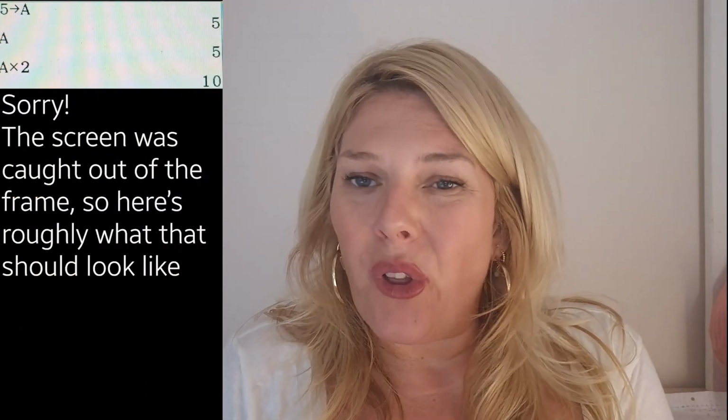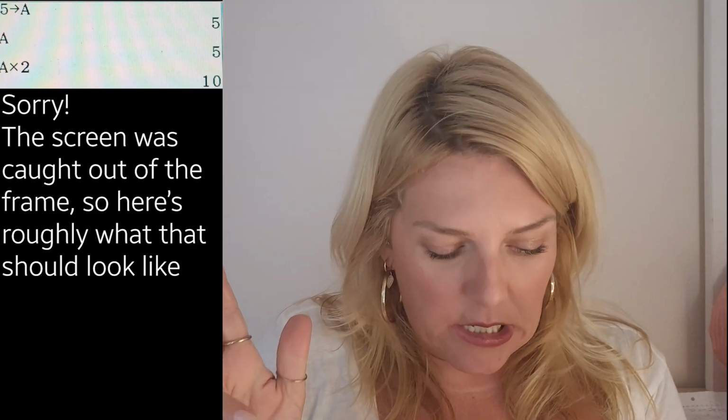You can just press alpha and A, same thing, and then that's stored. So if I then press alpha and then A and press execute, it will bring up the number 5. If I pressed alpha A times 2, it will work out 5 times 2. I'm not sure that I'm going to ever use that, but you never know. I think that might come into play in some helpful things with statistics as we get into statistics stuff.